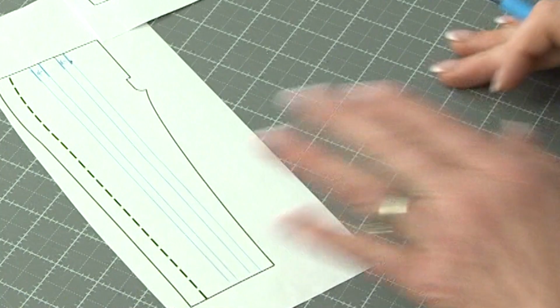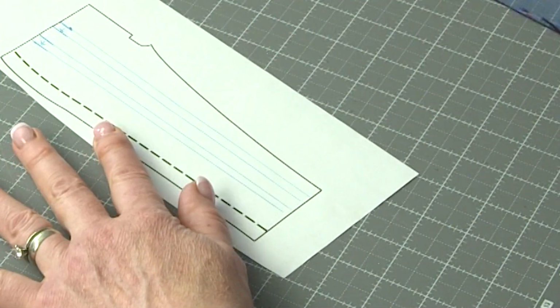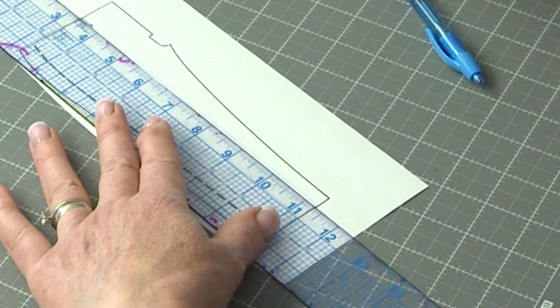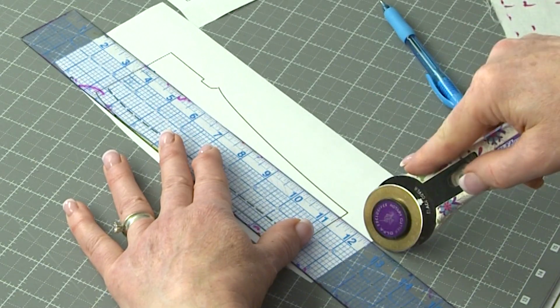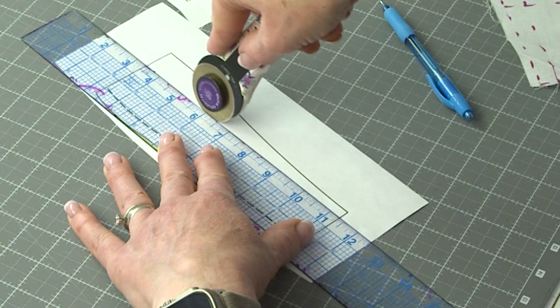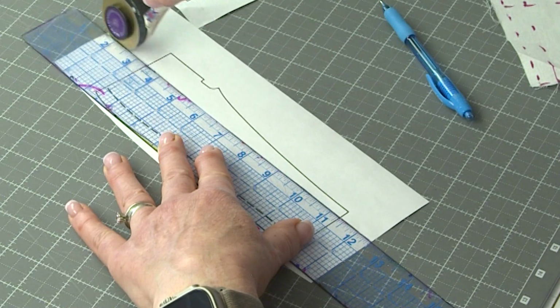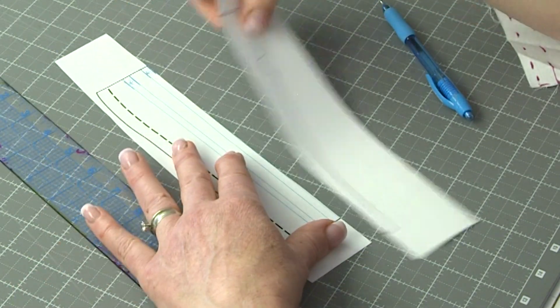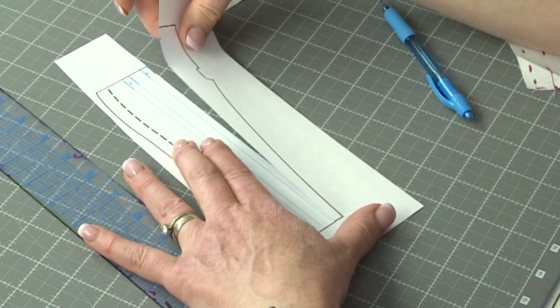And then if they do make it to the hem, you're just going to do the same thing. You're just going to cut all the way down a dart leg and slide it over. So you would do it here and tape it in place.